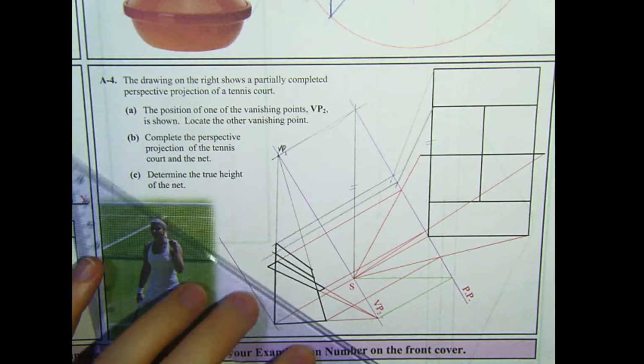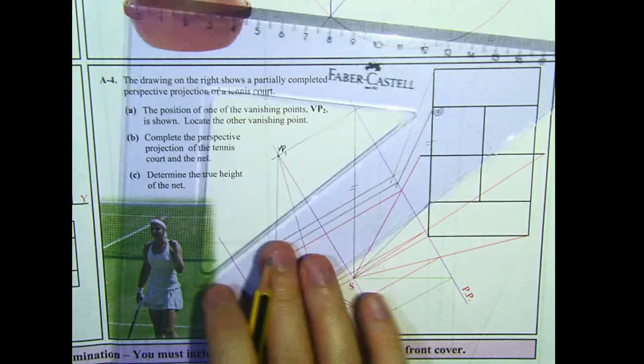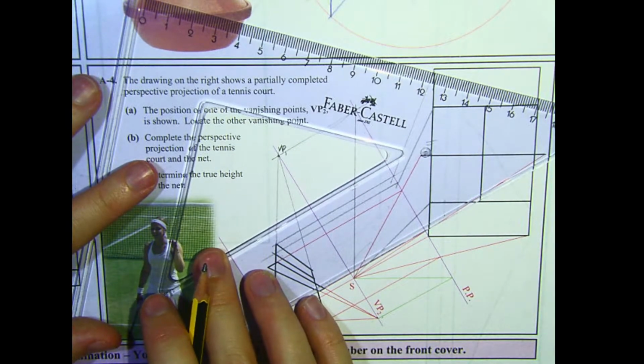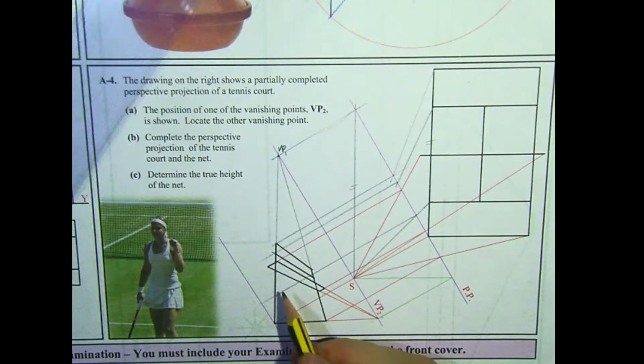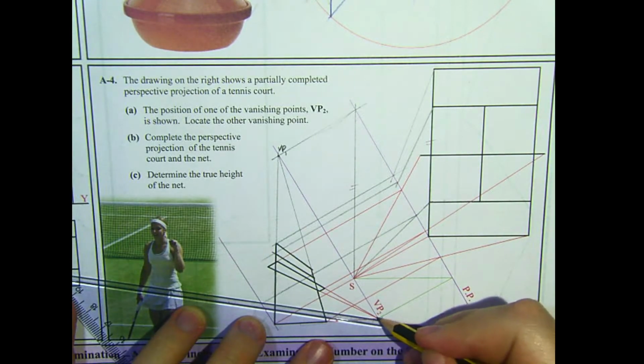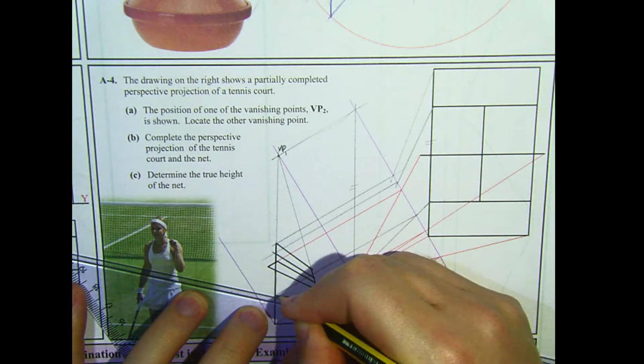That goes there. Same thing for this side, so this corner to the spectator. So this will come down along again, and that goes to that corner. Again, back to the vanishing point 2. That gives us this line.